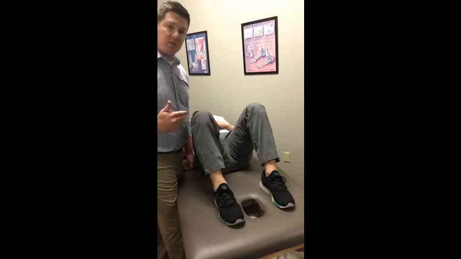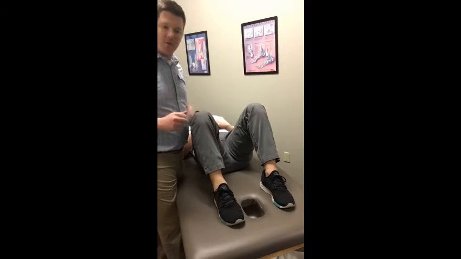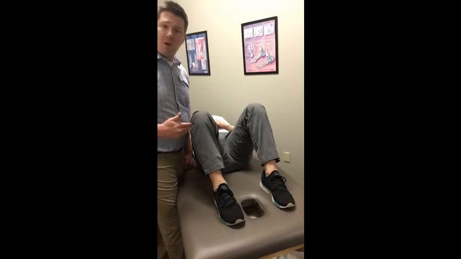So if you guys have questions about that, or if you think this might be you, try this little self-test at home. Bring your knee towards your chest, test the motion with the knee up versus the knee down. Does it change significantly? If it does, we're probably looking at more of a pelvic stability issue. If it doesn't, you're probably looking at more of a hip mobility issue in which that stretching and stuff might actually help.